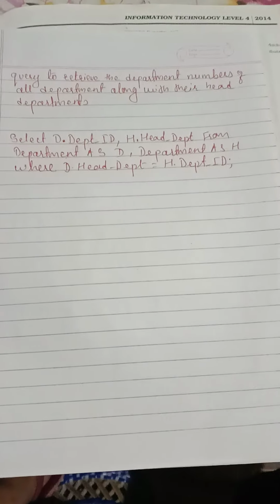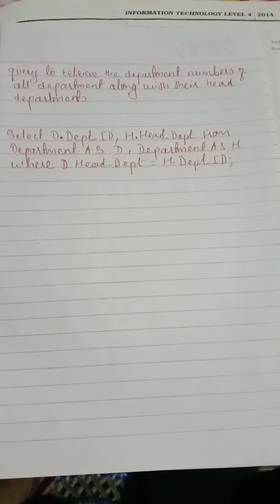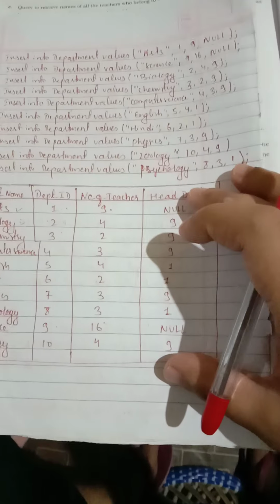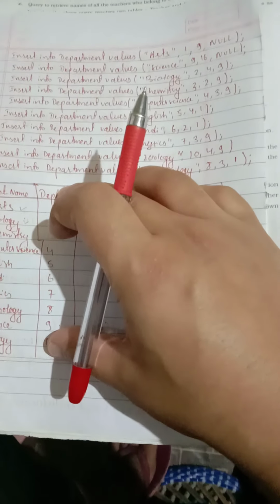So in this query, we have to retrieve the department numbers of all departments along with their head department. What it means is that we have to retrieve the department ID along with their head department. In the department table we have a department id column and a head department column, so we have to retrieve the head department column and the department id.